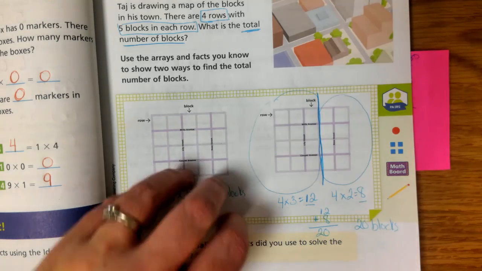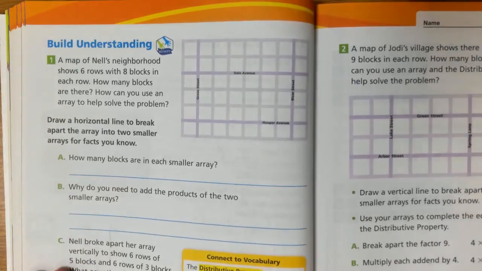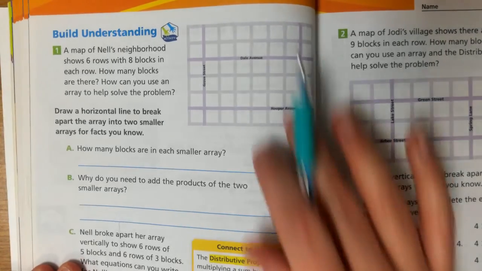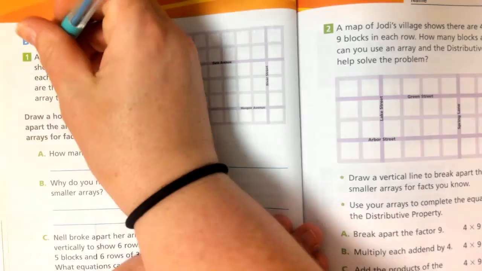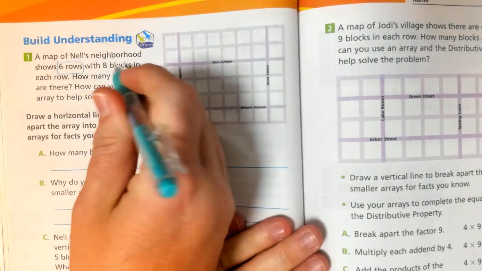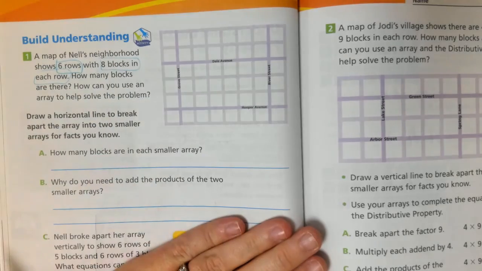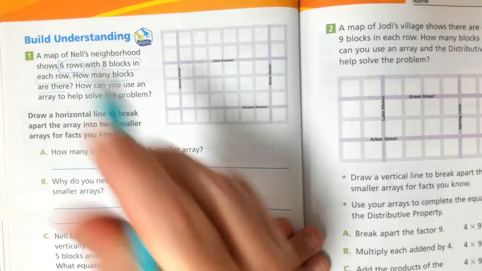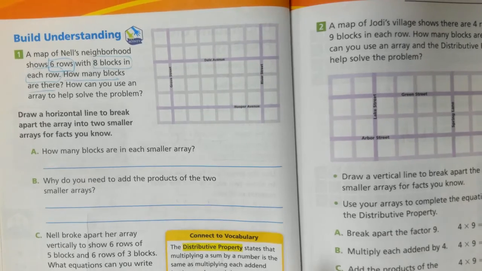Okay? So let's go to page 88, and we're going to see where it's going to start really helping us a lot. So we have a map of Nell's neighborhood now. And she's got 6 rows with 8 blocks in each row. How many blocks are there? How could you use an array to help solve the problem? Well, first of all, we have an array right here, right?